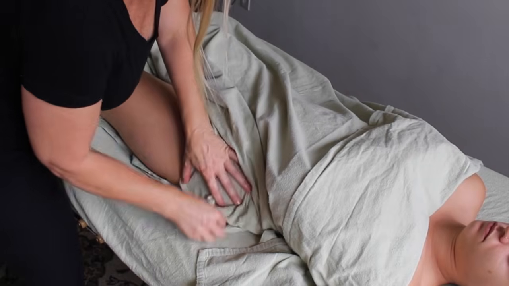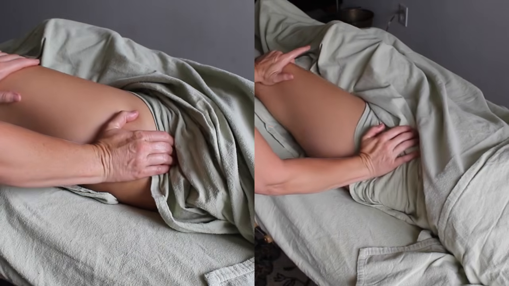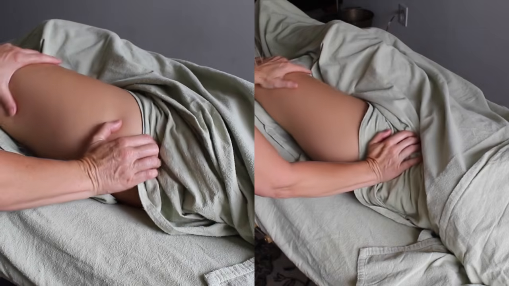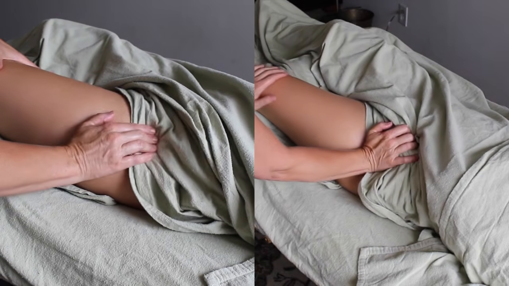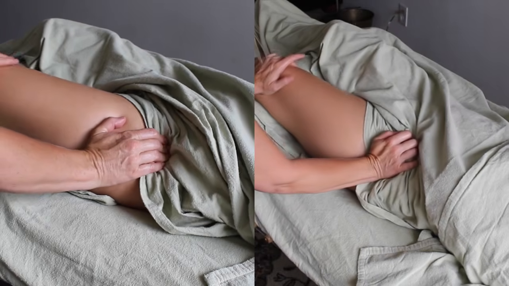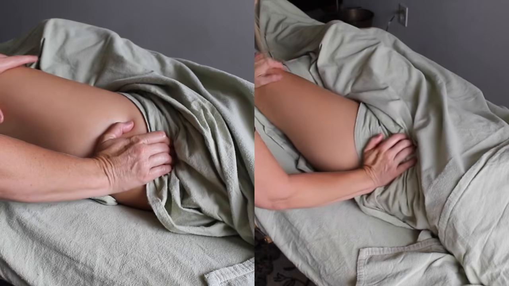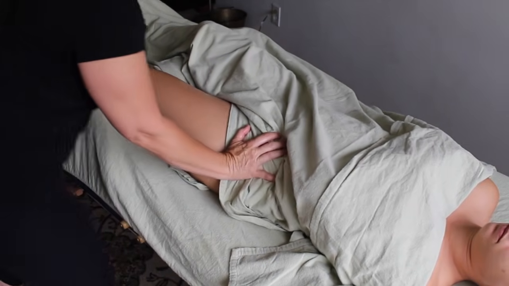Working over the drape can often help me to hold a specific position more intensely, and so I'm not sliding over the skin and moving the fascia around. I'm creating more of a deep compression. So same technique here, over the sheet, using either fingers or a palm, whatever works best, and just sinking in and creating a lot more movement and releasing that muscle for my client.